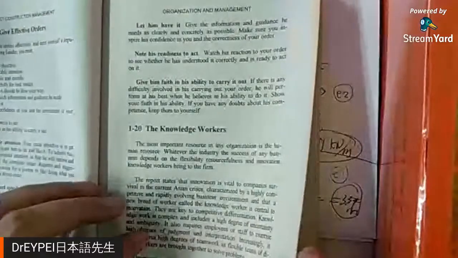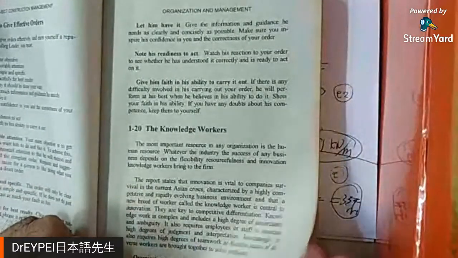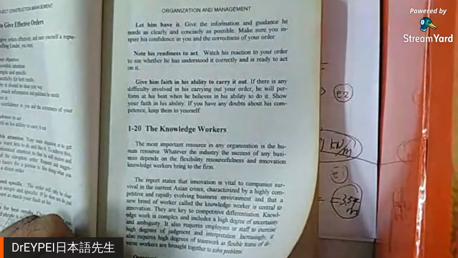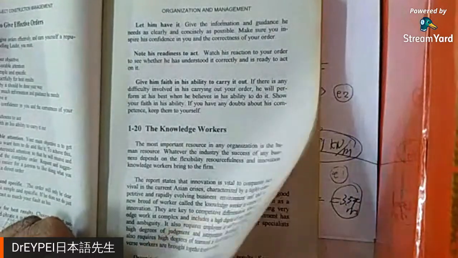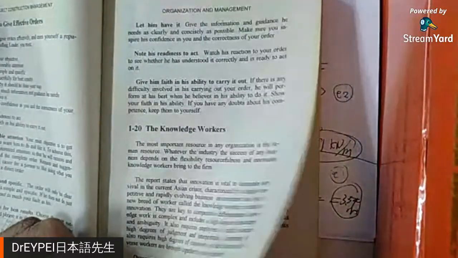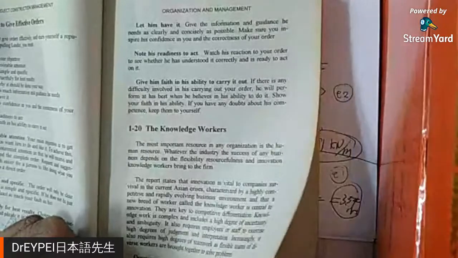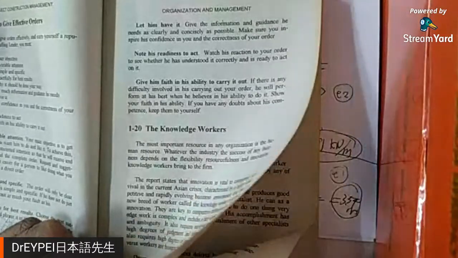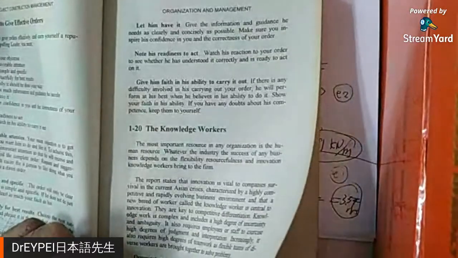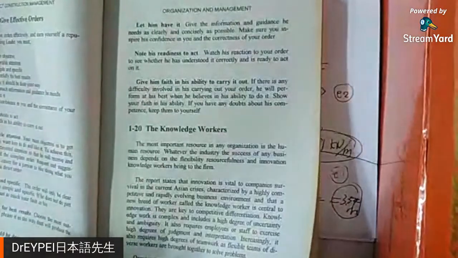How to build an effective order. Clarify your objective. Obtain favorable attention. Make it simple and specific. Phrase it tactfully for best results. Explain why it should be done your way. Learn how much information and guidance you need. Let him have it. Inspire his confidence in you and the correctness of your order. Note his readiness to act. Show faith in his ability to carry it out.